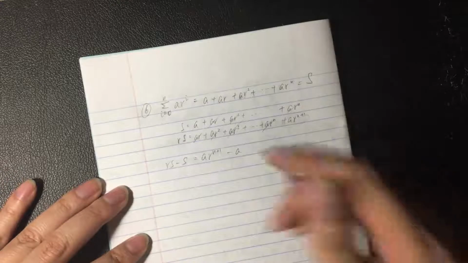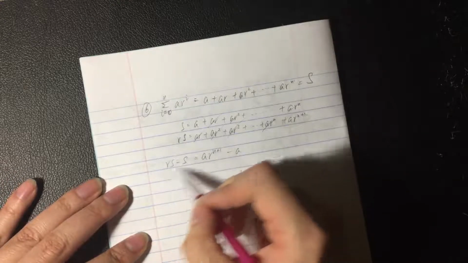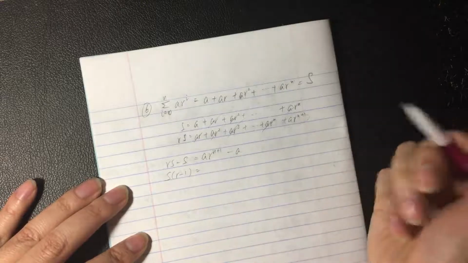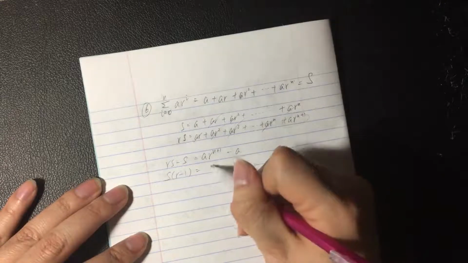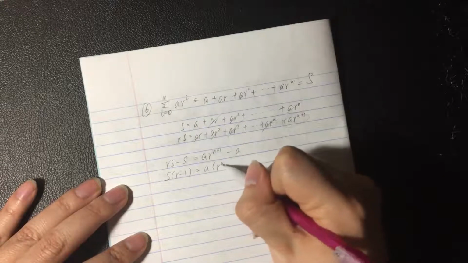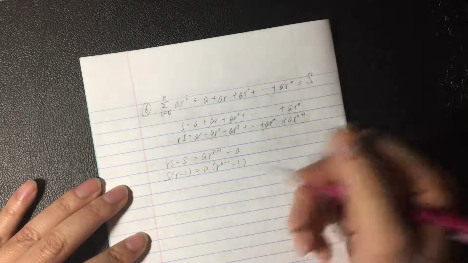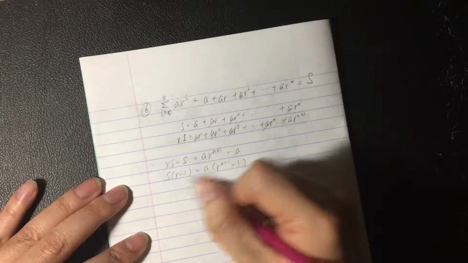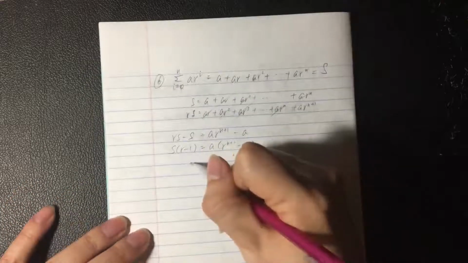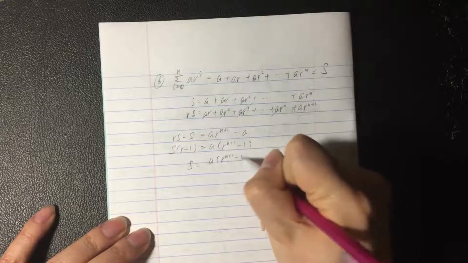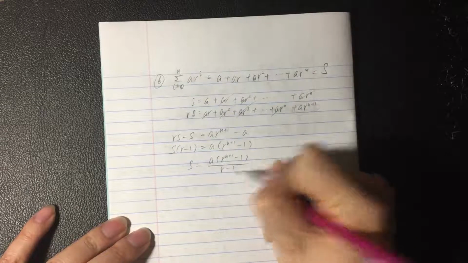Then if I factor the left side, I have s times r minus 1. If I factor the right side, I have a times r to the n plus 1 minus 1. In order to get s by itself, I divide both sides by r minus 1. So s equals a times r to the n plus 1 minus 1, over r minus 1.